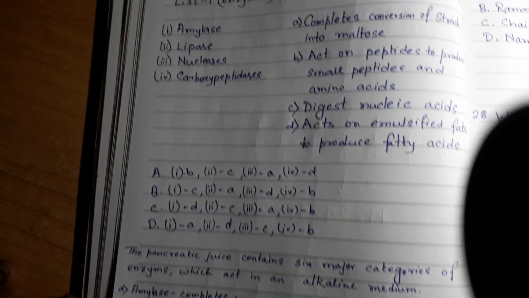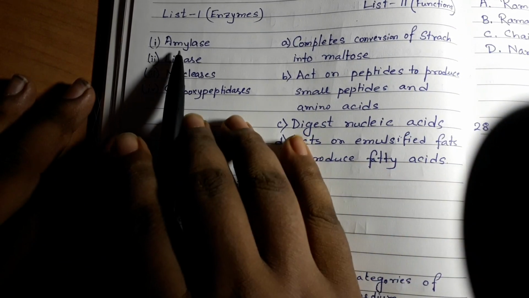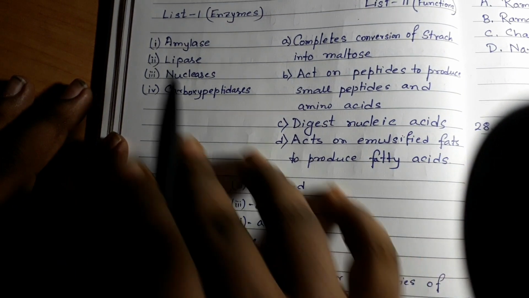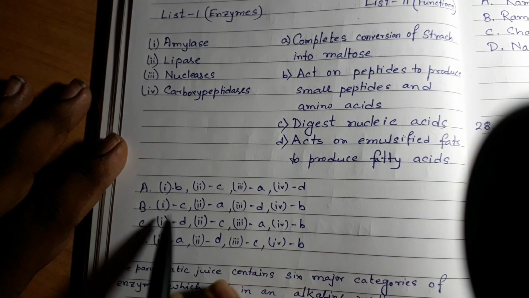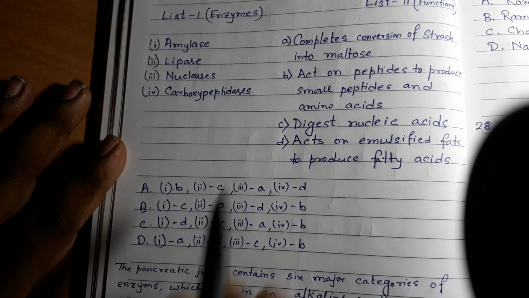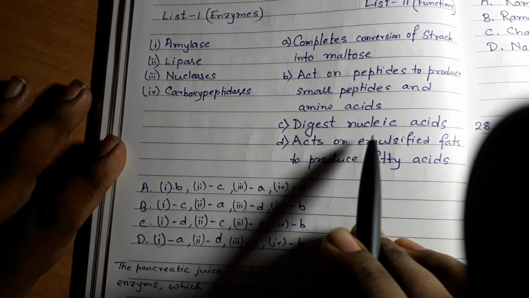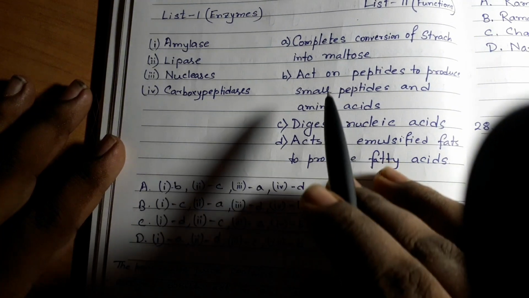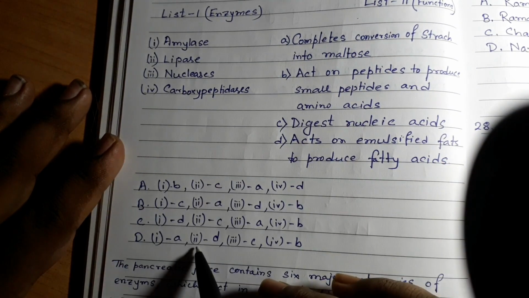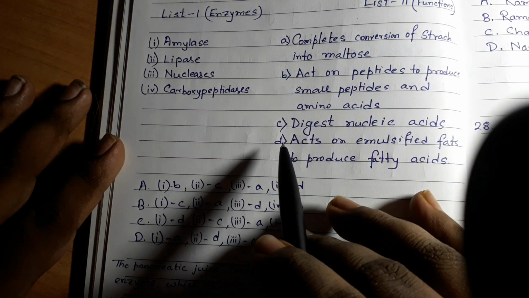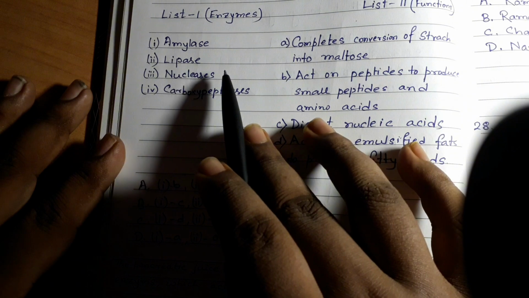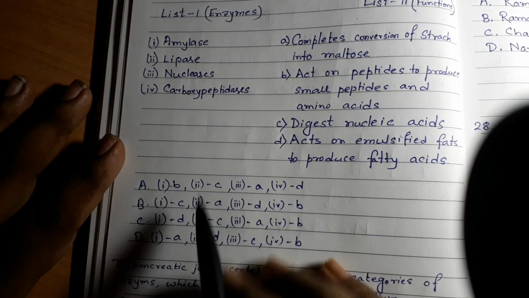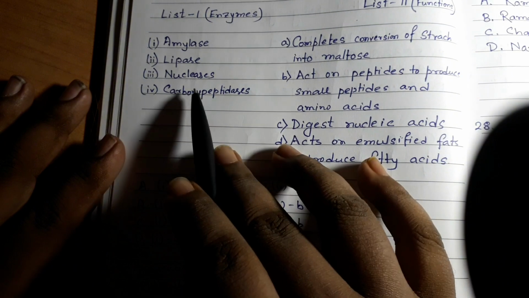Now let's get to the point. Amylase, which one is this? Acts on fat to produce fatty acid, that is 1 to T. Then lipase. Lipase digests nucleic acids, that is DNA and RNA. Nucleic acid is C. Sorry, 2 is the T. 1 is amylase, that is D. So 2 is the C.